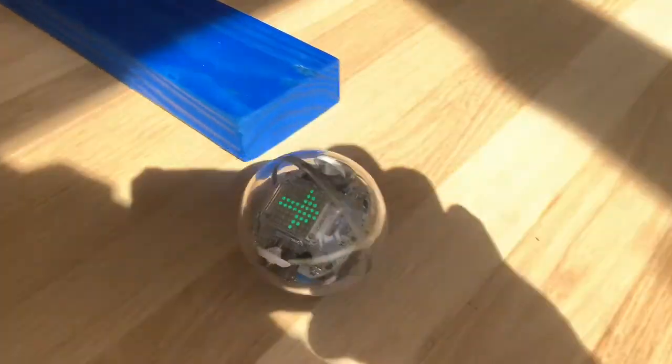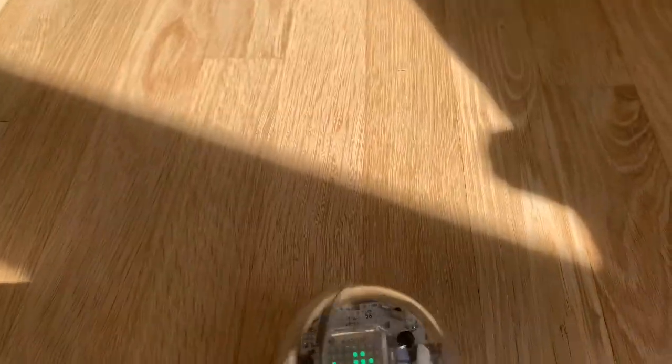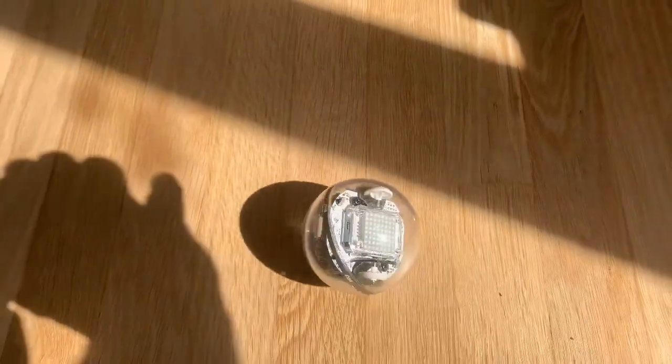Now watch, it comes over here, and see the ball, instead of stopping, it just continues to spin. And that is what's causing it.